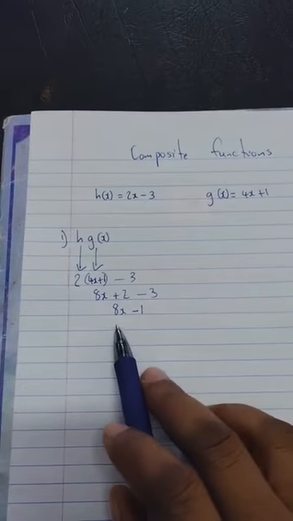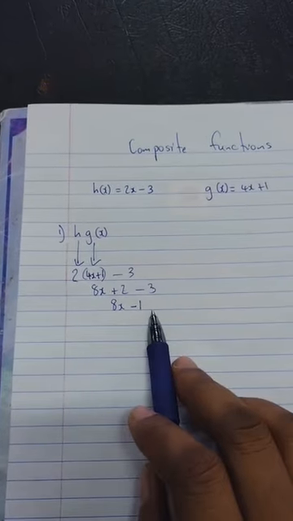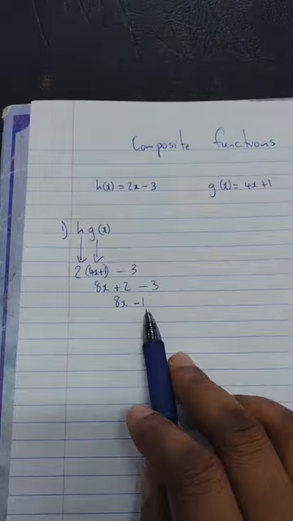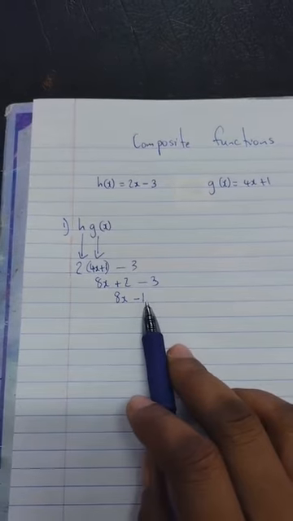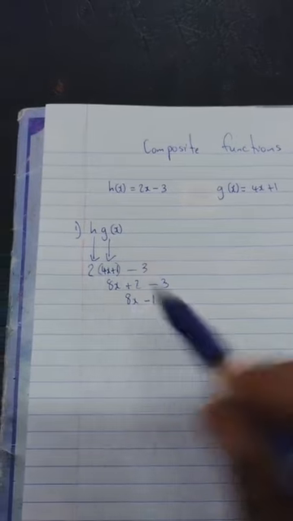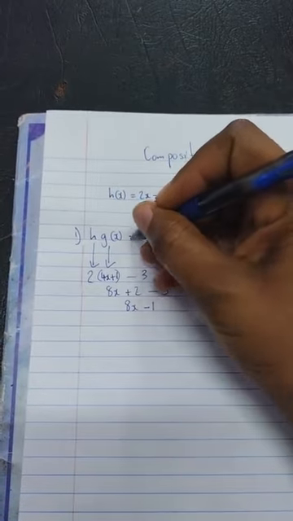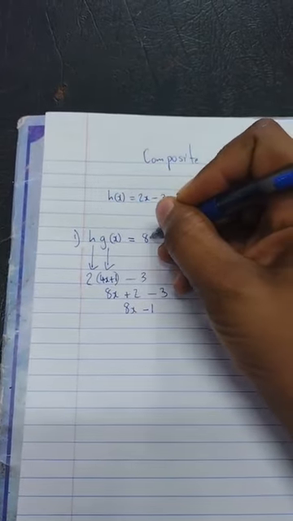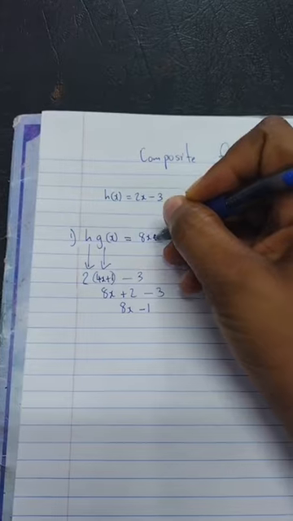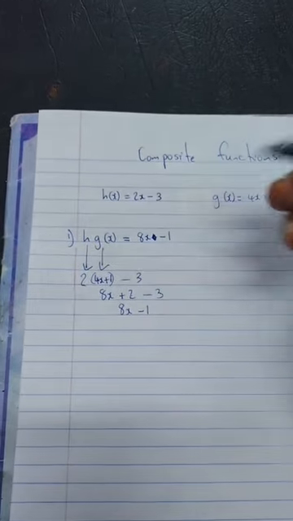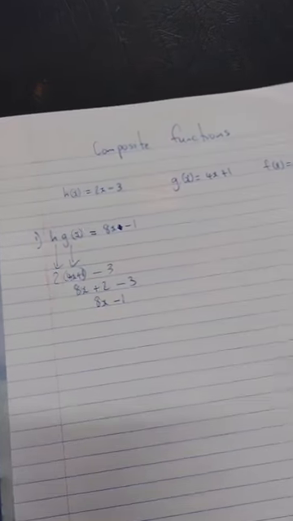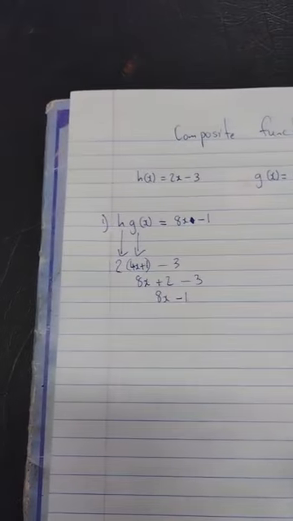This is now in its simplest form because 8x and 1 are not like terms, because this is a variable and this is a constant. So the function h of g of x would have been 8x minus 1.